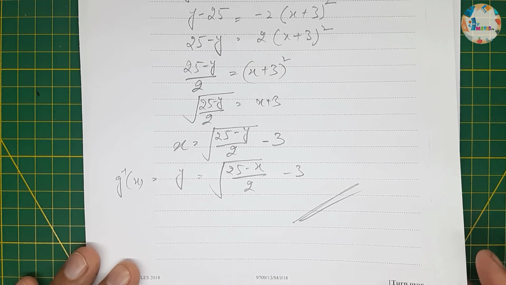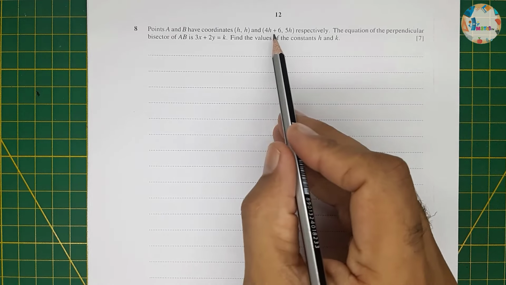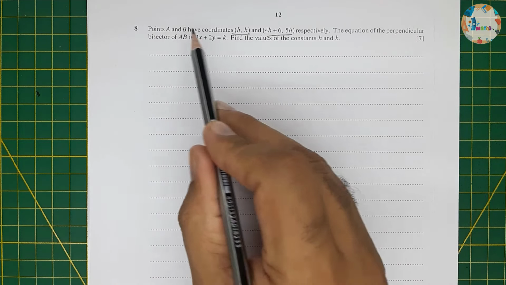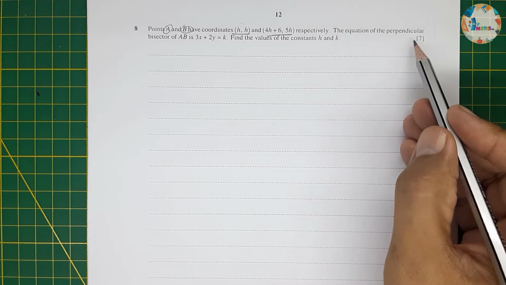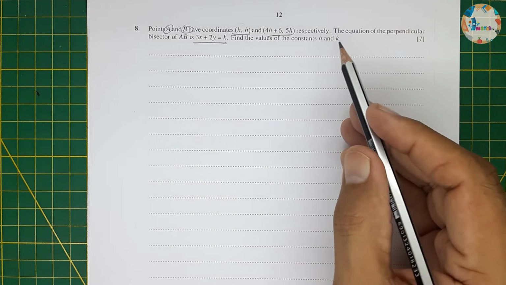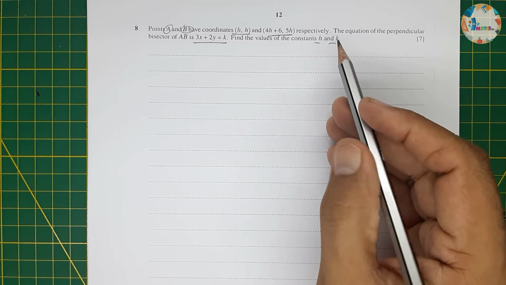Hopefully you understood this. Now this is question number 8. Points A and B have coordinates h, h and 4h plus 6, 5h. Basically these are points A and B respectively. The equation of the perpendicular bisector of AB is given. Find the values of the constants h and k.